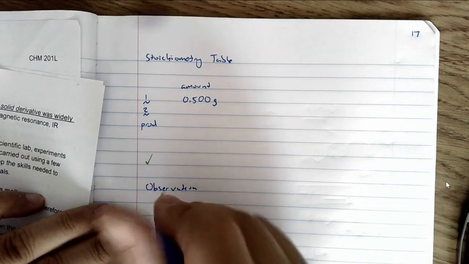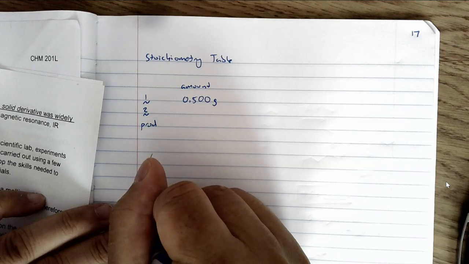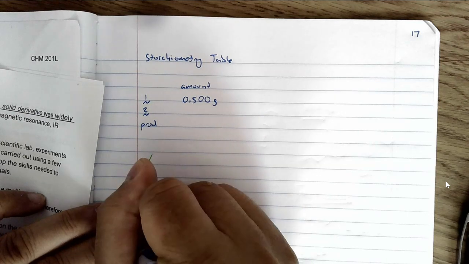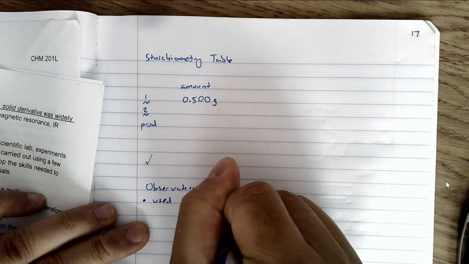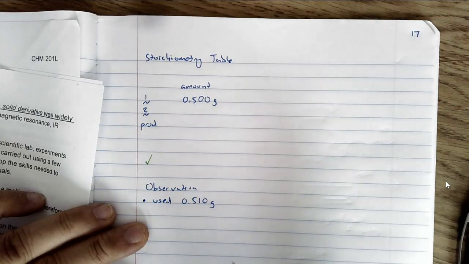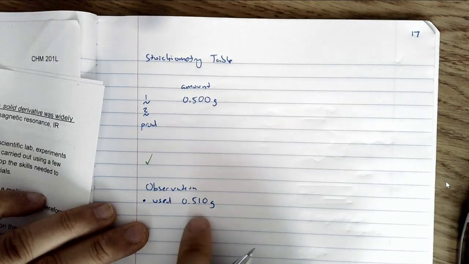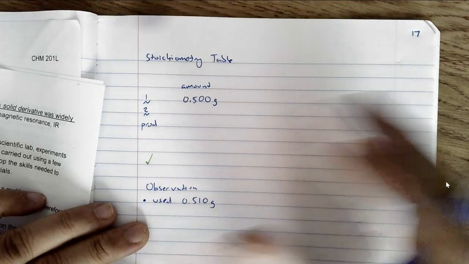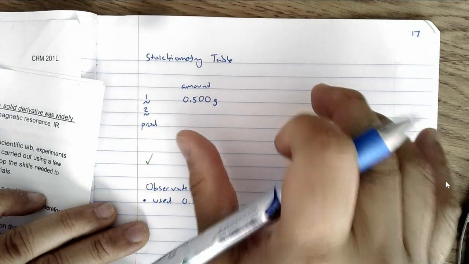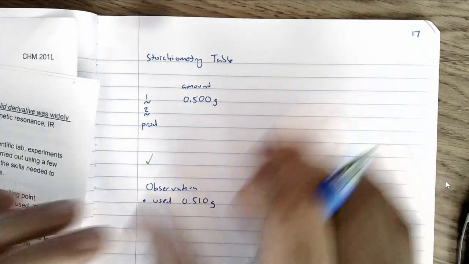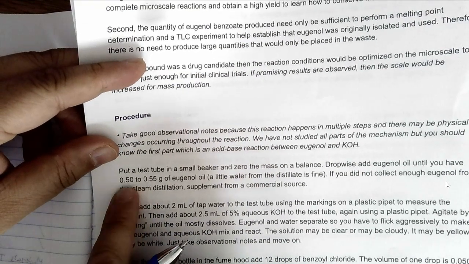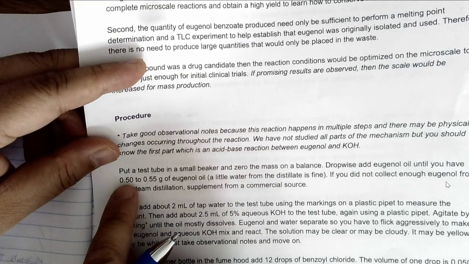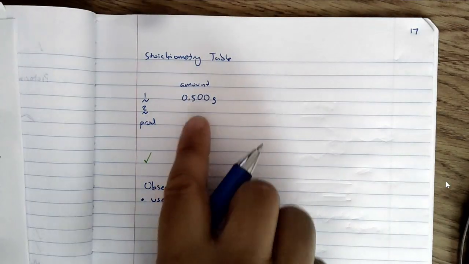Just write in your observations, used 0.510 grams. Okay? And that way, yes, you could recalculate later, but we really need to do the calculations before lab so we get a sense of how much product we expect. And so that's based on this number here. I just chose this one. Okay. So that's the amount.